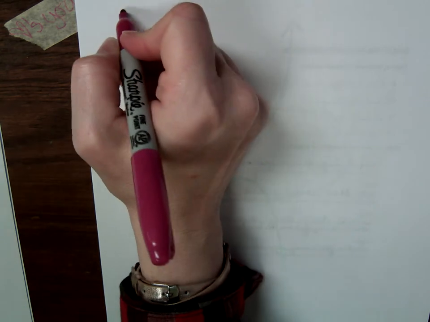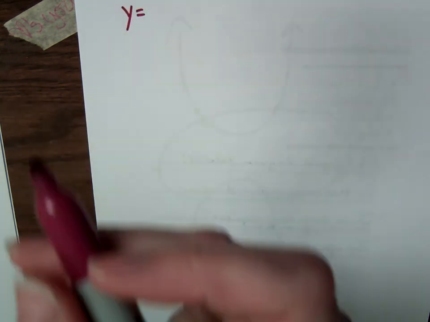All right, so let's actually look at one of these. I think substitution is going to be the way to go on this one.